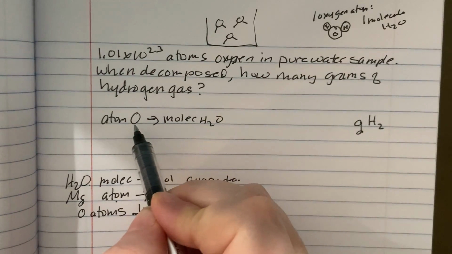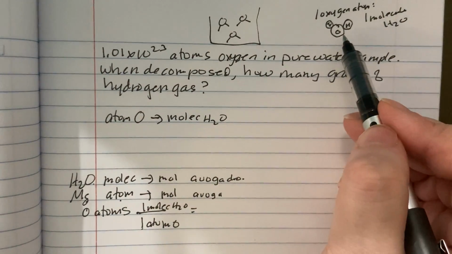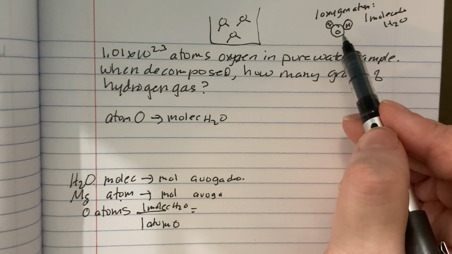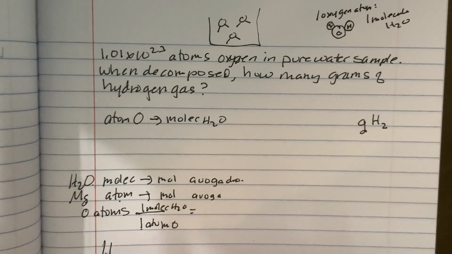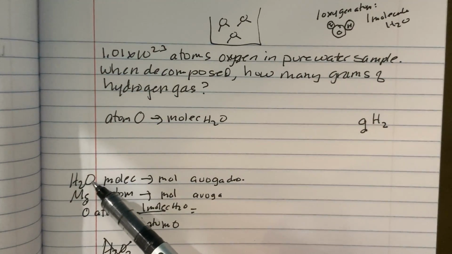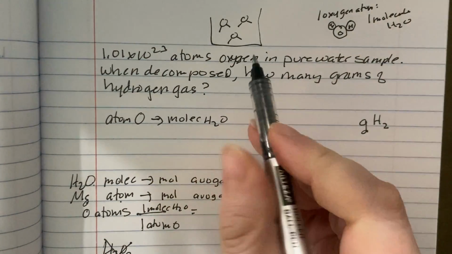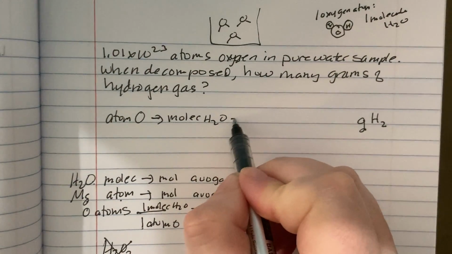So I have to go from atoms of oxygen to moles of water. This is the oxygen in water. There's no Brinkelhoff. It's not hydrogen peroxide. Hydrogen peroxide is H2O2. Okay? It is just pure water, so we're not Brinkelhoffing. Atoms of oxygen to molecules of water.